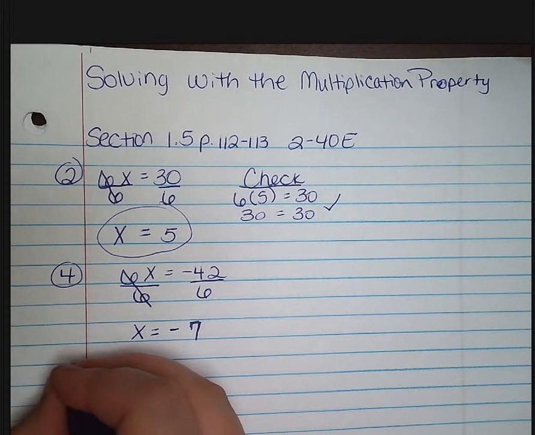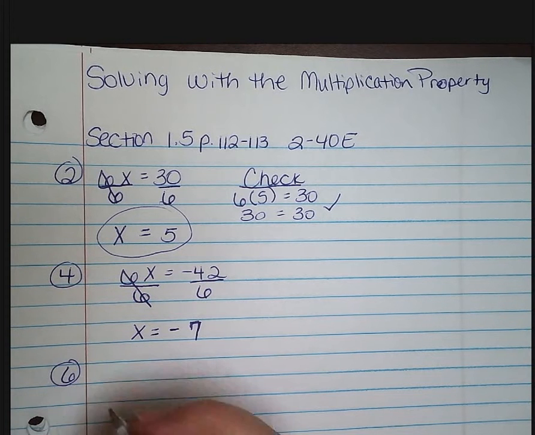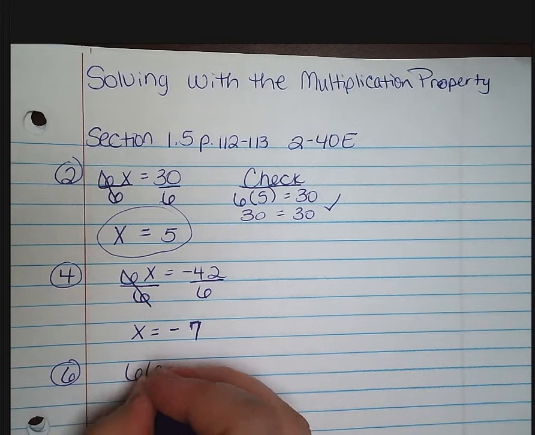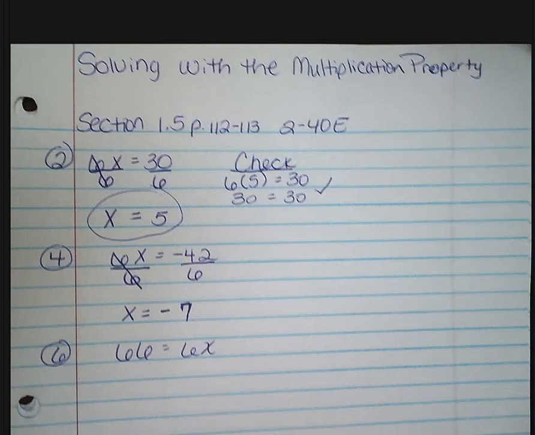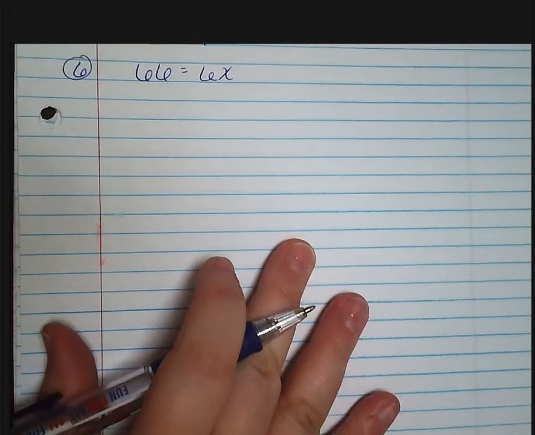Okay, so then problem number 6, we have 66 equals 6x. So it might throw some of you guys off that you see that the x is on the right side of the equal sign, but that's okay. That's not going to change anything. You're still going to get x by itself.